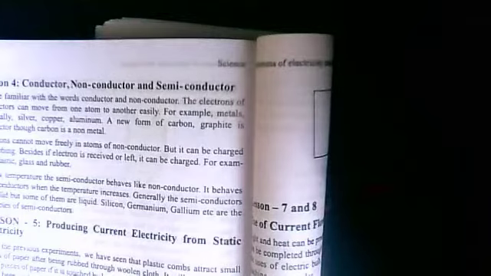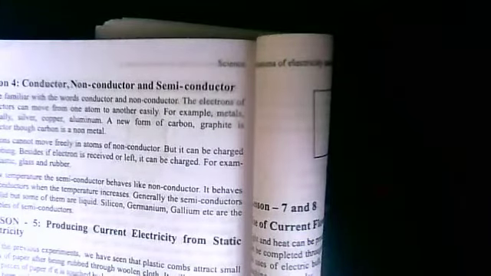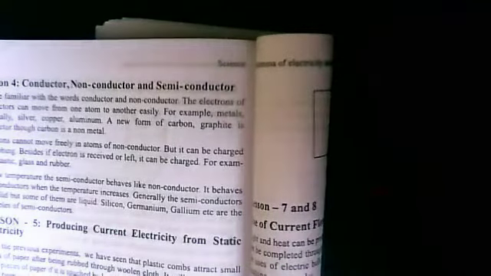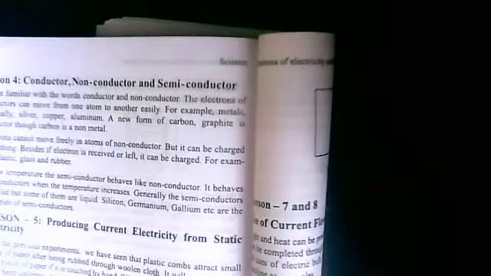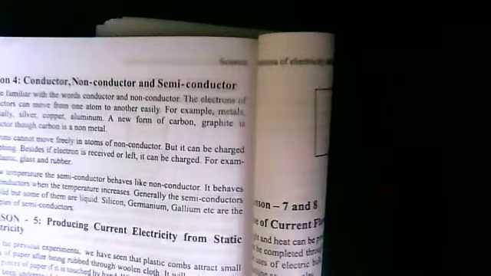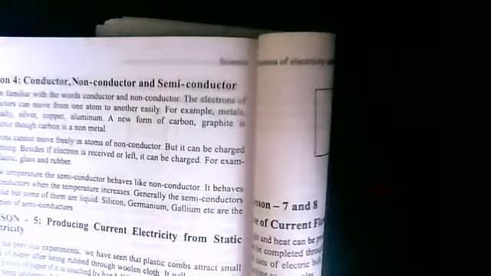But in science language, I mean in science term, the word conductor is not indicated here. Conductor is which conducts electricity.